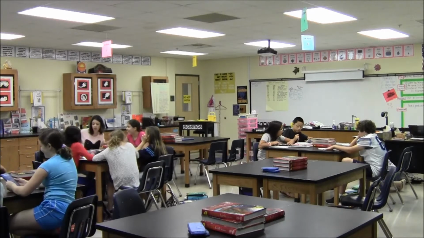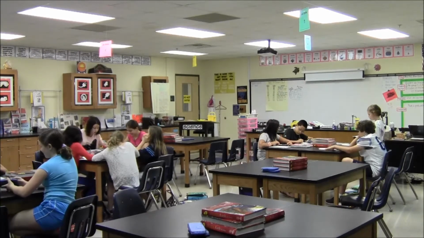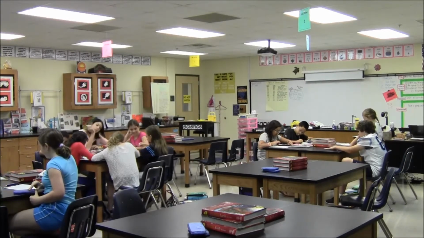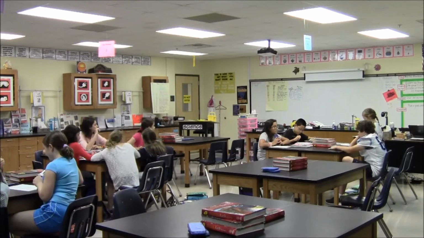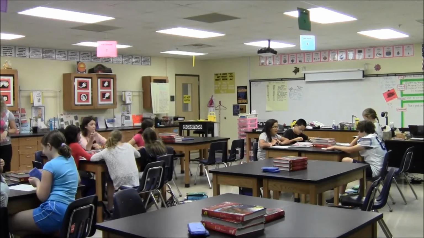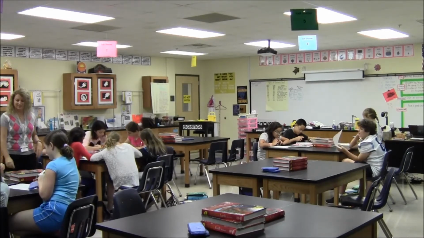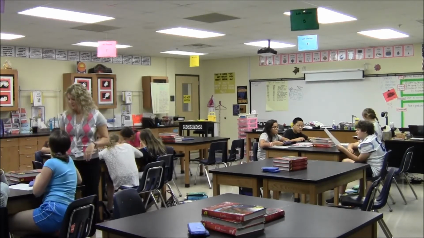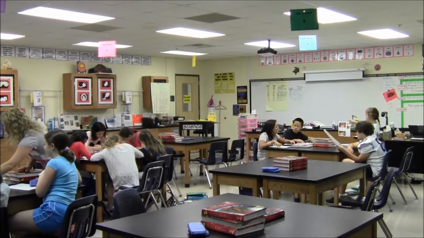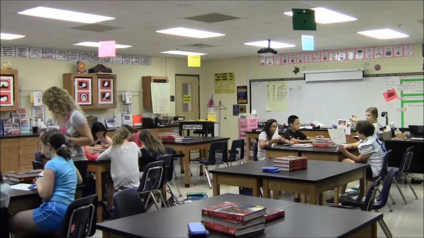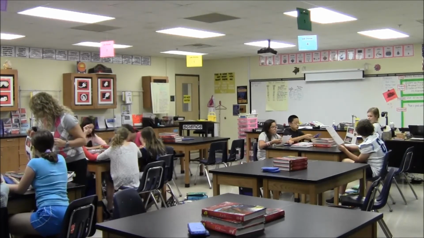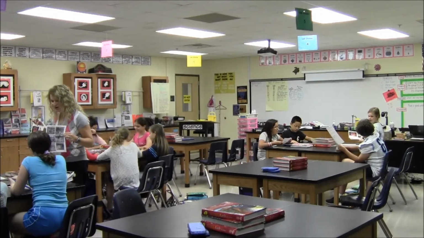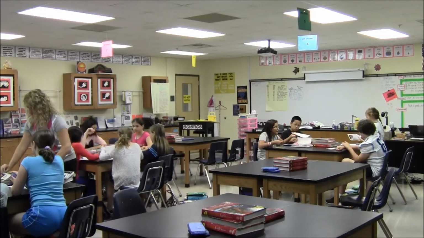This is Providence Canyon in 1937, and then this is Providence Canyon today. So when you get to number 2, you're going to have to compare how they look.